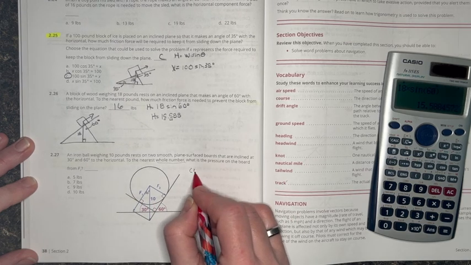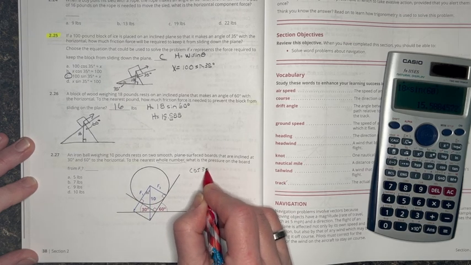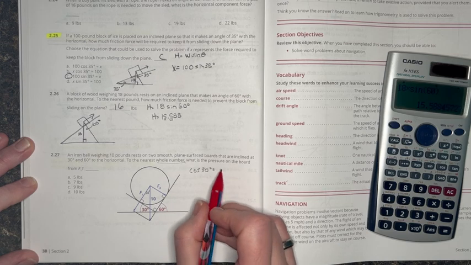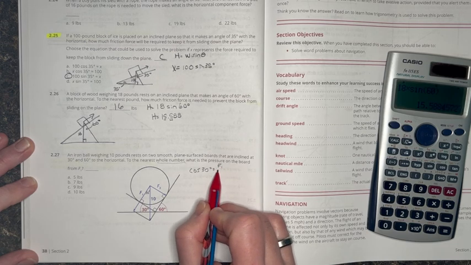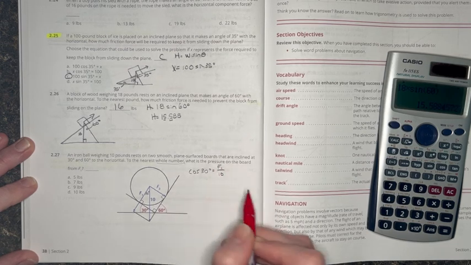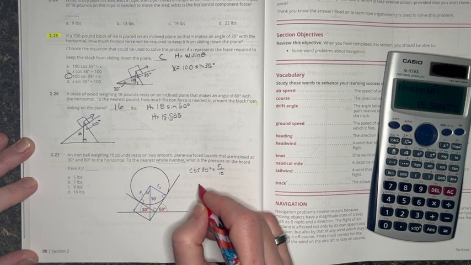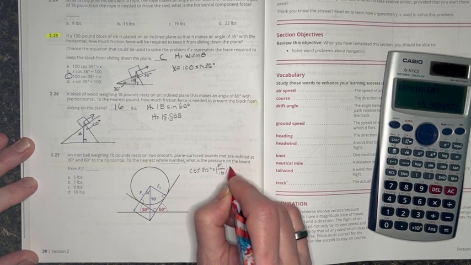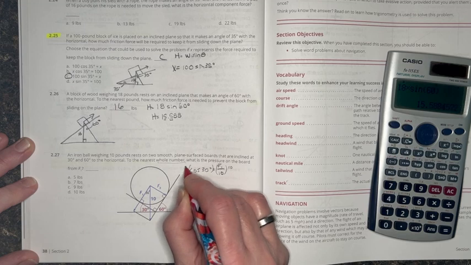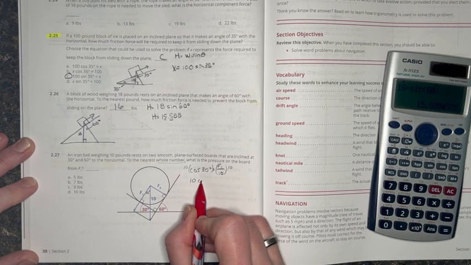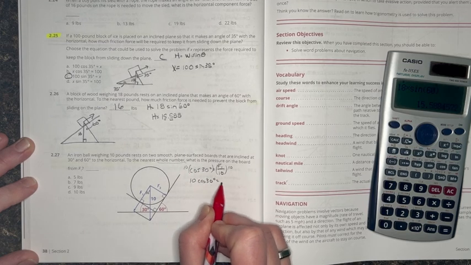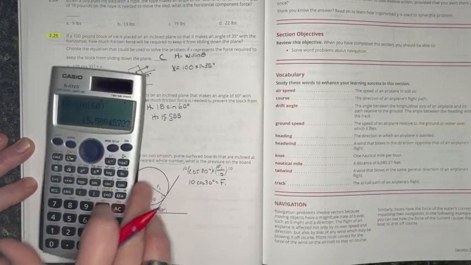So the cosine of 30 degrees is going to equal adjacent, which is the force sub 1, over hypotenuse, which is 10. All right, multiplying both sides by 10. We get 10 times the cosine of 30 degrees is equal to the force sub 1, which is what we're trying to solve for, okay?